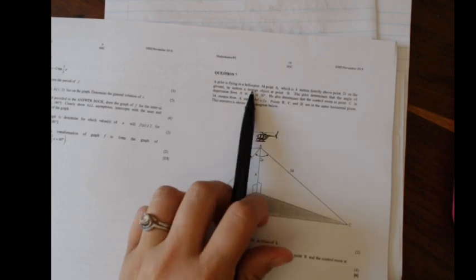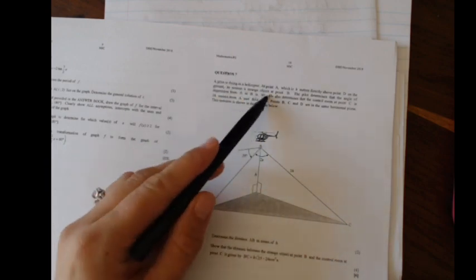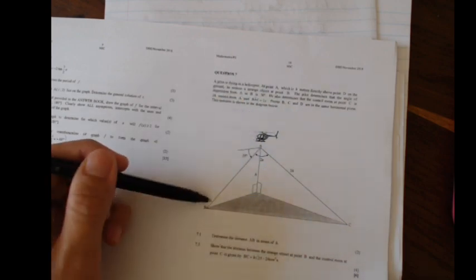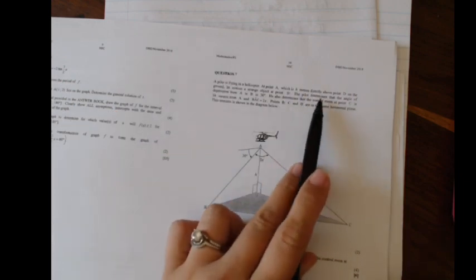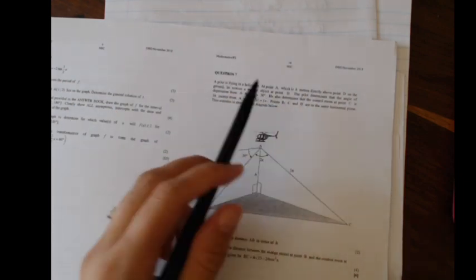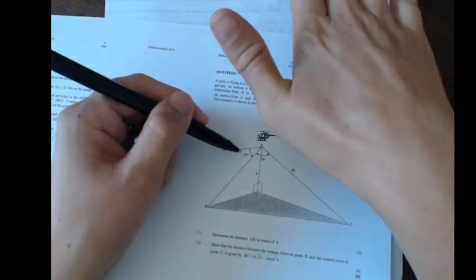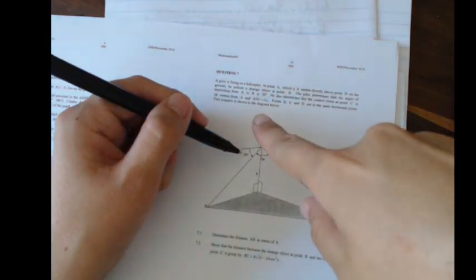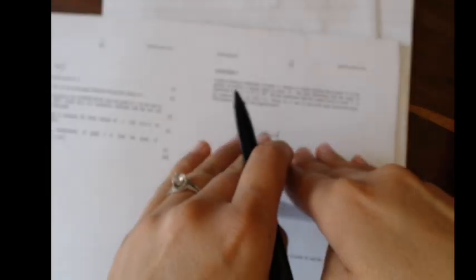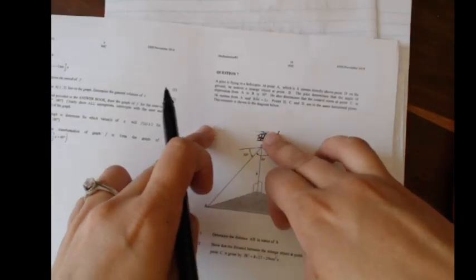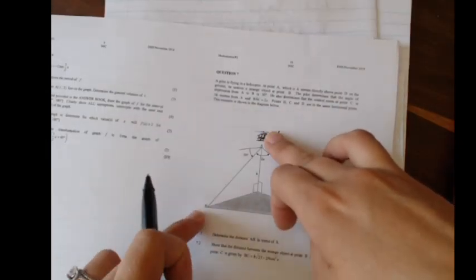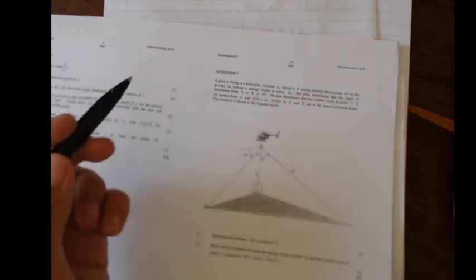On the ground, he notices a strange object at point B. So there is something weird going on there. The pilot determines the angle of depression from A to B is 30 degrees. So from where he is, if he looks forward to there, from that line down to that B is 30 degrees.